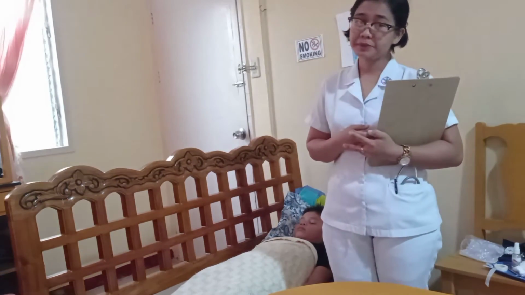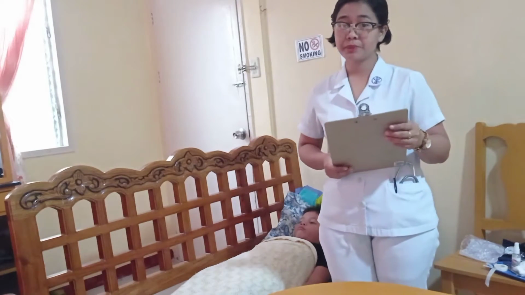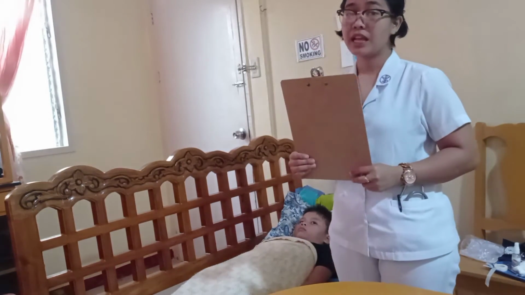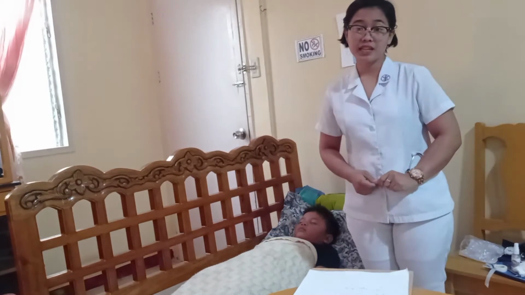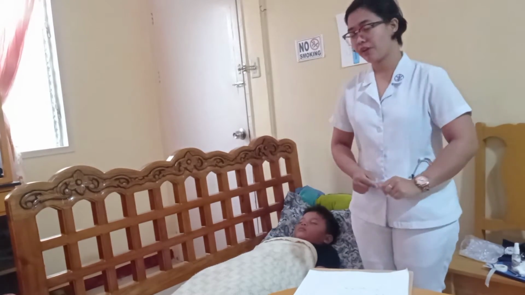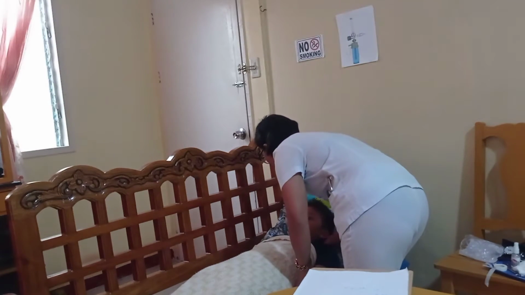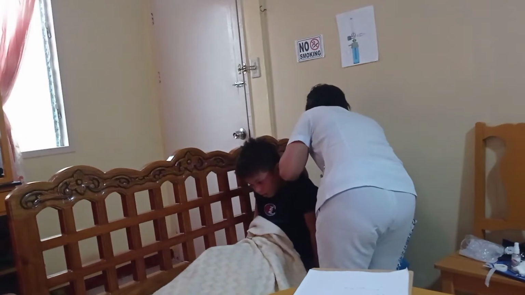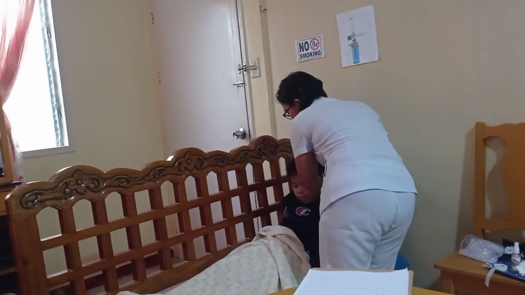Then, in preparing the client and support people, first I am going to assist my client to a semi-Fowler's position if possible, and the rationale for this is the position promotes chest expansion with the least amount of effort. So sir, I will just move you to a semi-Fowler's position so you have a comfortable position during the oxygen therapy.